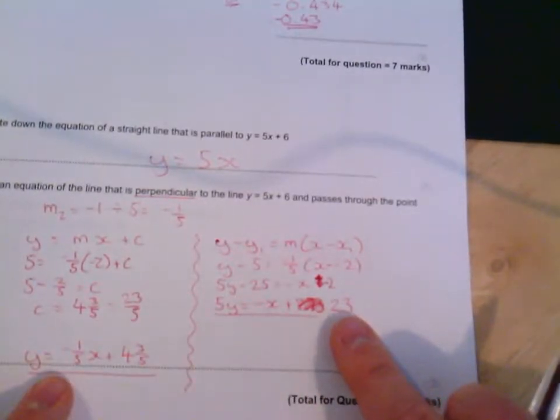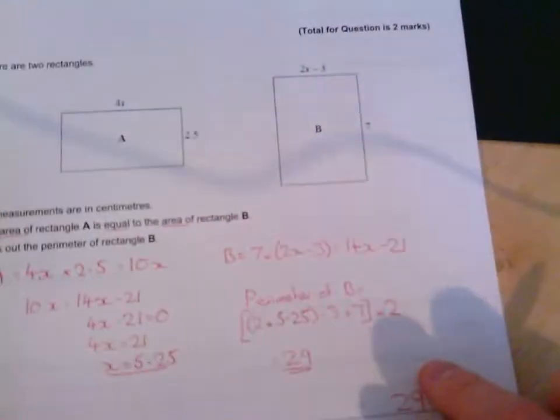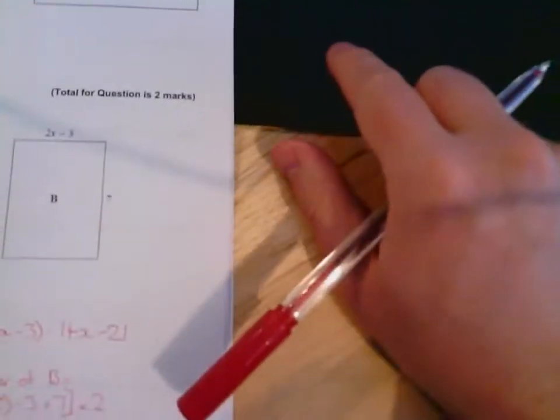You'll realize both of these look completely different to one another, but they are the same equation, just written in a different format. And that is the end of paper 3. Thank you very much.